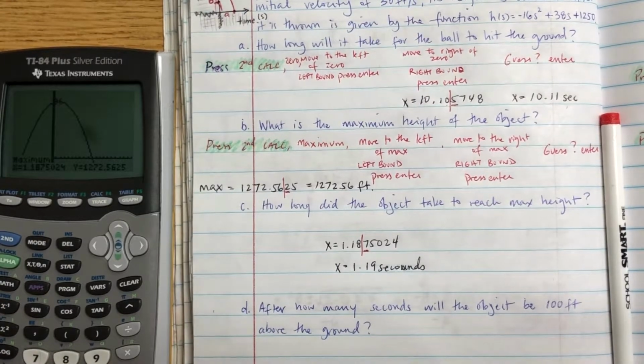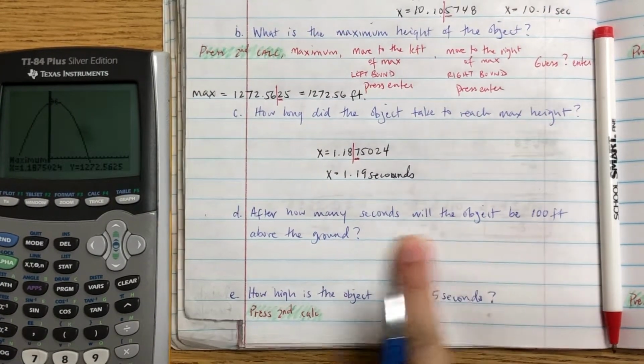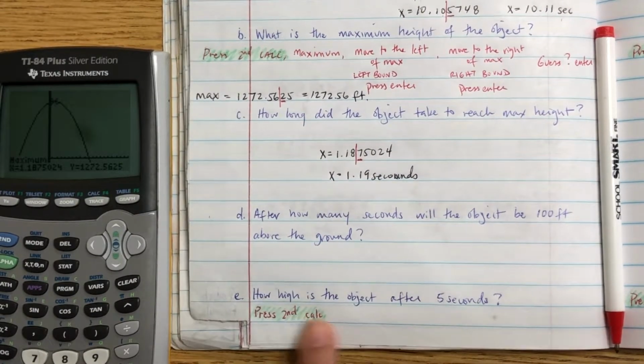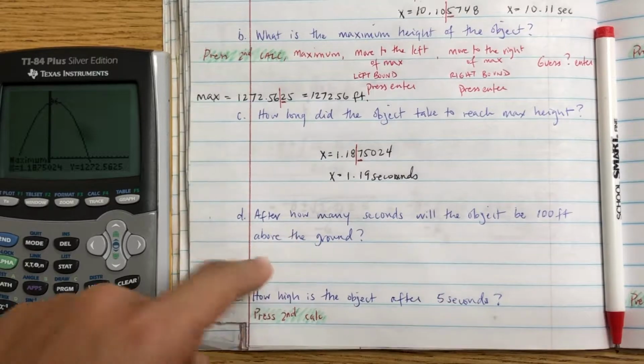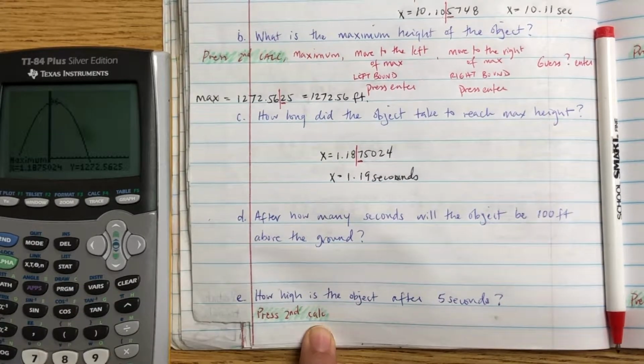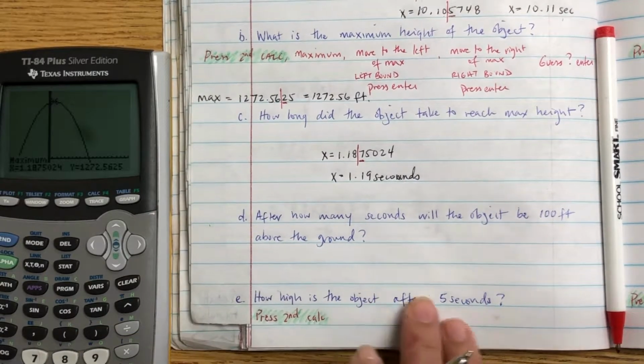Okay. All right, and then final, we got two more. After how many seconds will the object be 100 feet above the ground? How high is the object after 5 seconds? Okay, so this one requires a little bit of work, so I'm going to actually skip this one, do this one first, because this is already pretty much done for us, and then I'm going to come do this question. So the question is, how high is the object after 5 seconds?